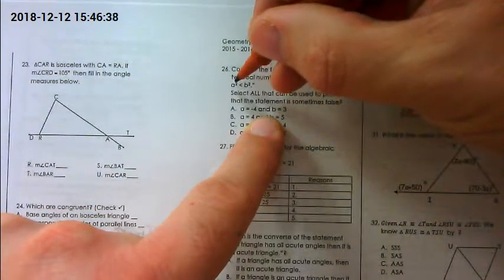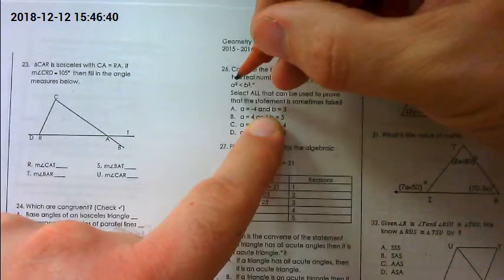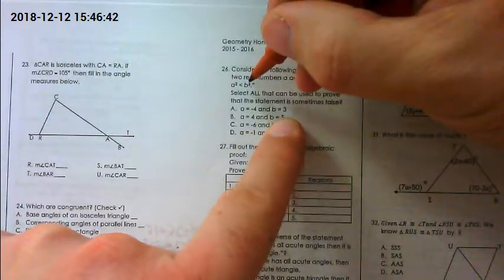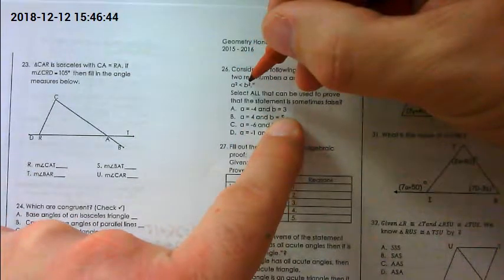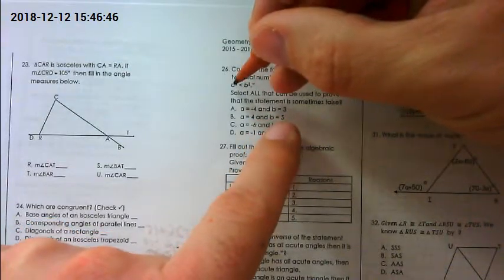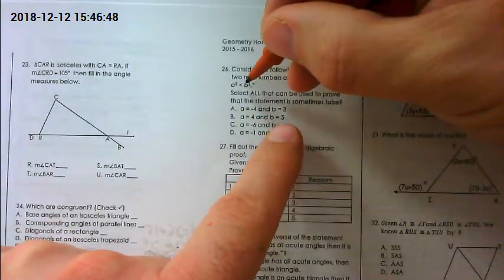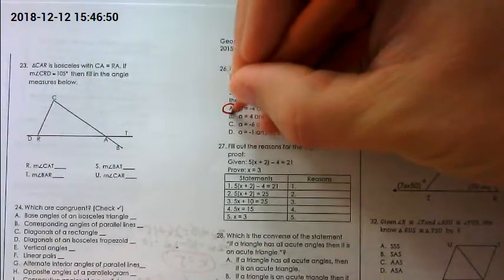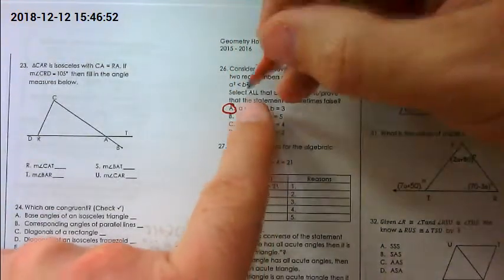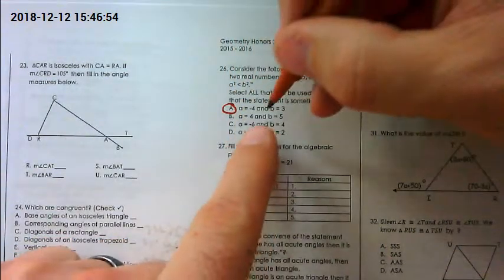-4 squared is 16. 3 squared is 9. Is 16 less than 9? No. So that would be a good counterexample. Now, it says select all, so there's probably more than one choice here.